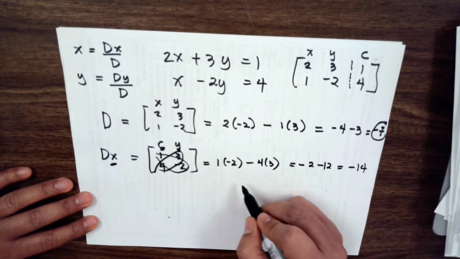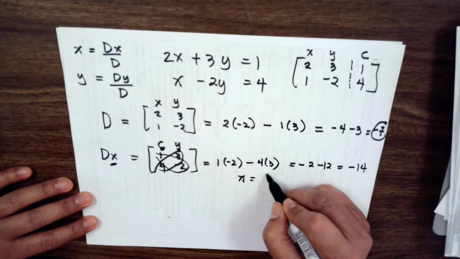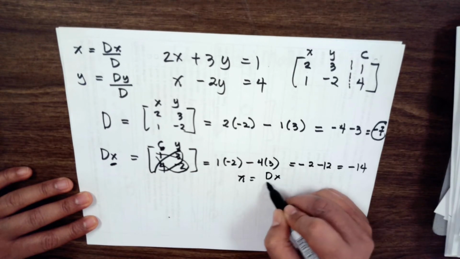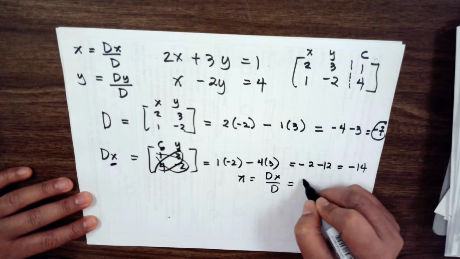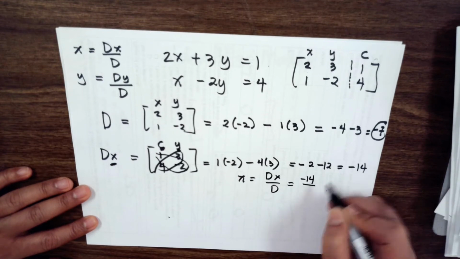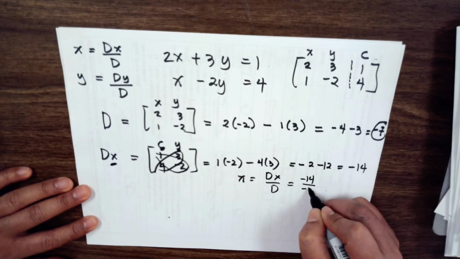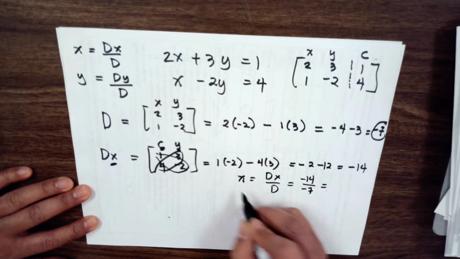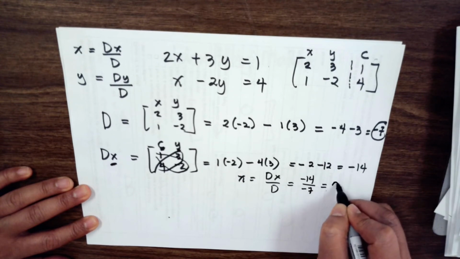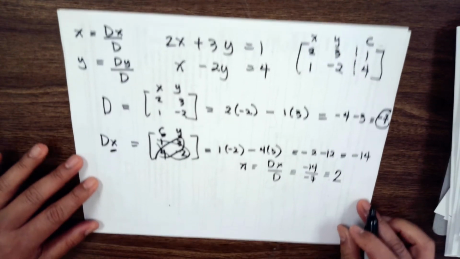Since the value of x is Dx over D, and Dx is negative 14, divided by the determinant, which is negative 7. So therefore, the value of x is positive 2.